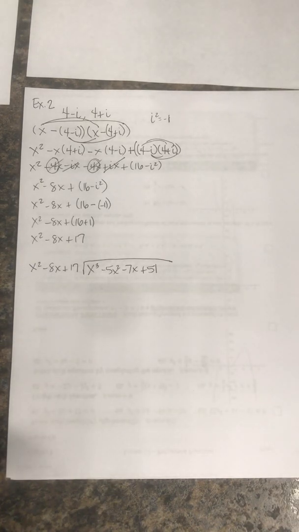Sorry about that, guys. Phone had some malfunction. I think I'm running out of space, so I need to offload some of this stuff.